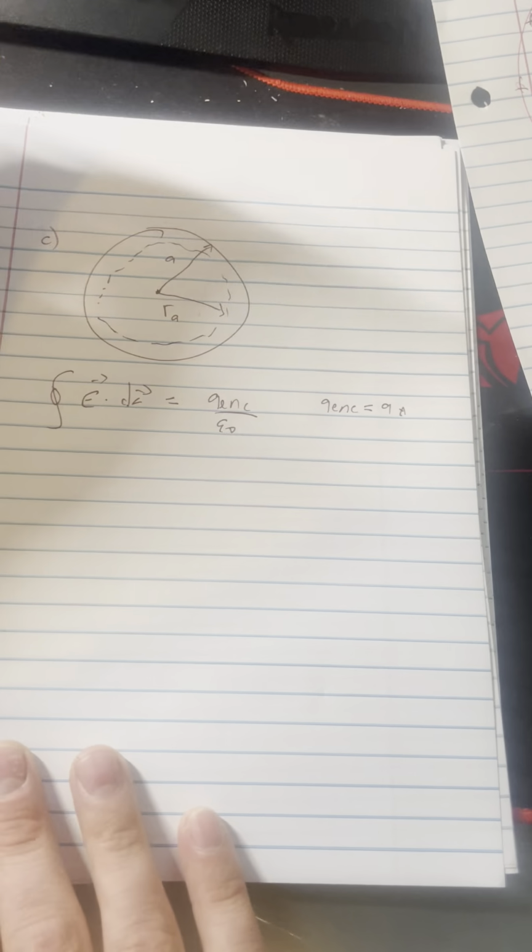Part C, we want to find the electric field inside of these cavities. So I'm just going to draw the one cavity, and we're going to say that this is RA, and we're going to draw a Gaussian surface that goes to RA. So Gauss's law, E dot dA, is equal to the charge enclosed over epsilon naught, where the charge enclosed is equal to QA.